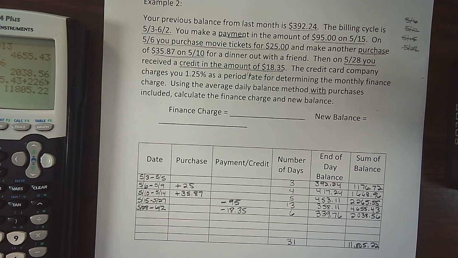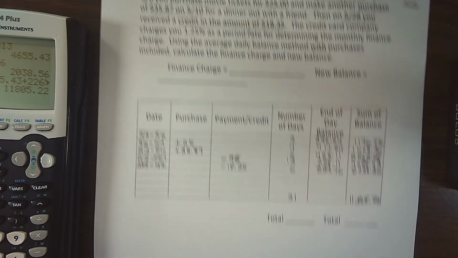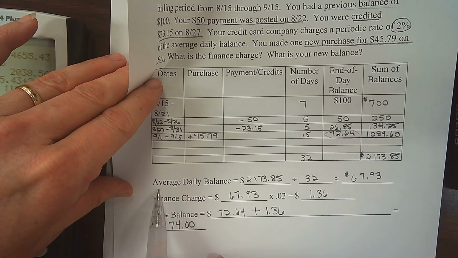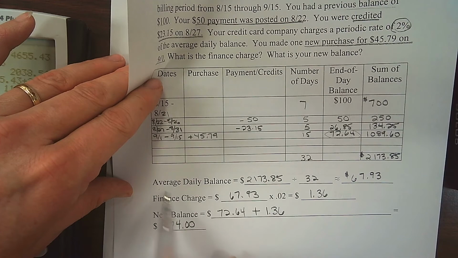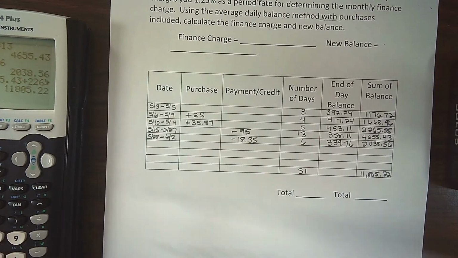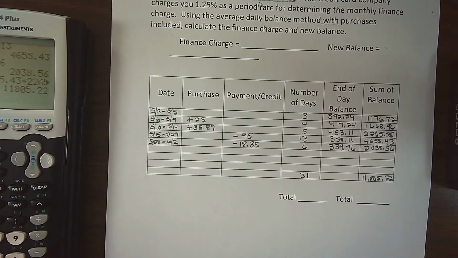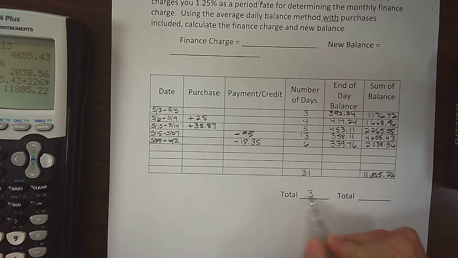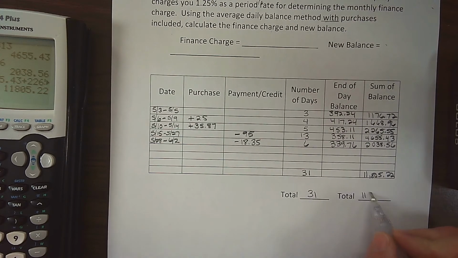Okay, now in this particular problem, notice I'm going to reference our last problem. I gave you a space here for finding the average, then how do you find the finance charge, and then finally the new balance. I didn't put these pieces in because I want you to be able to calculate them on your own. So you could reference that if you need to, but we should be able to get to the point that we can do the work without the fill-in pieces to hint to us where we need to go. Oh, I think I meant for these totals, total number of days and total sum of all the days' balances, to sit on these lines.